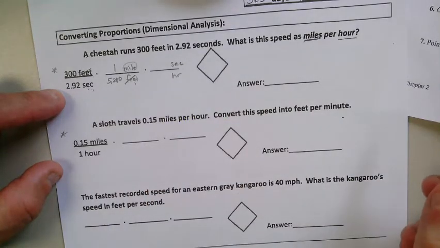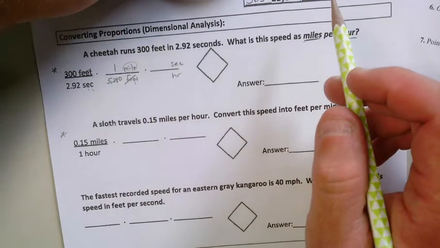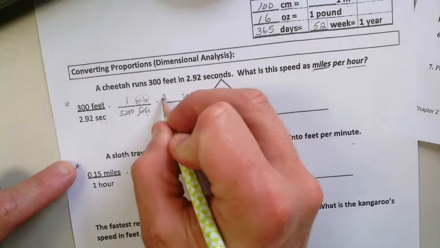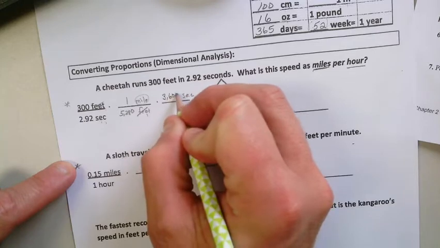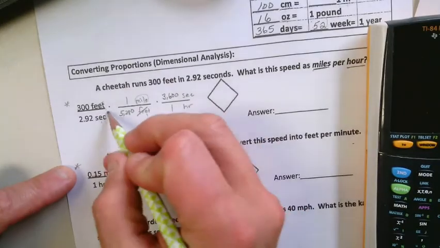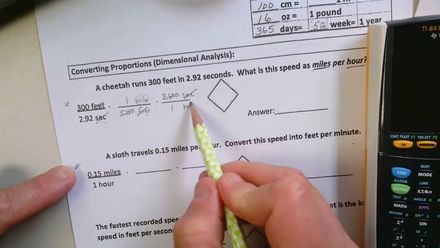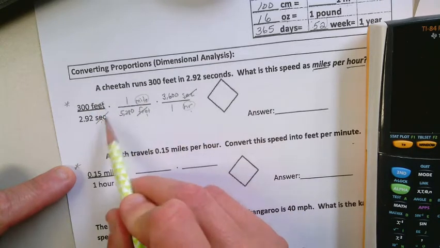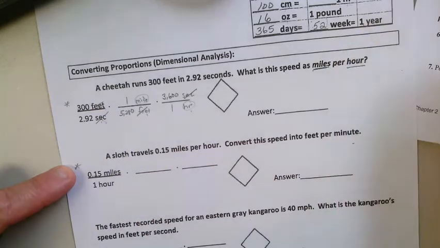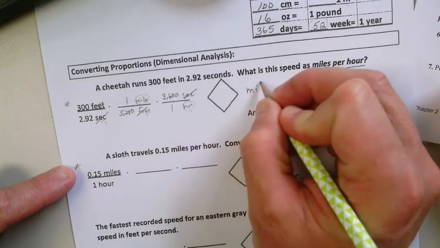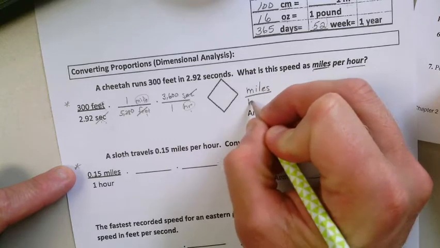Okay? So if we work this out, seconds per hour, we said there were 3,600 seconds per 1 hour. Okay? Now, I'm going to go ahead and cancel out seconds. And again, we see that we are in miles per hour. Feet per second, miles per hour. Okay? So in the end, I'm going to put down miles per hour.